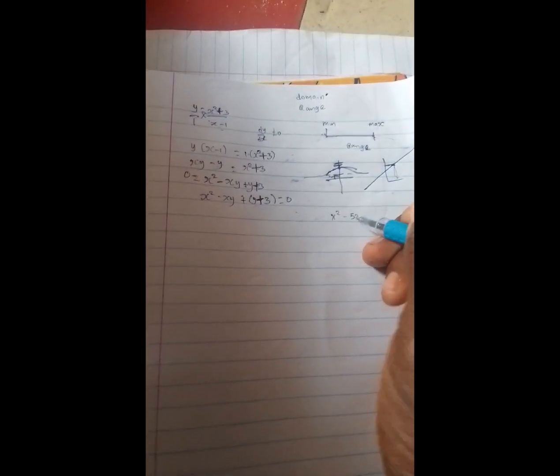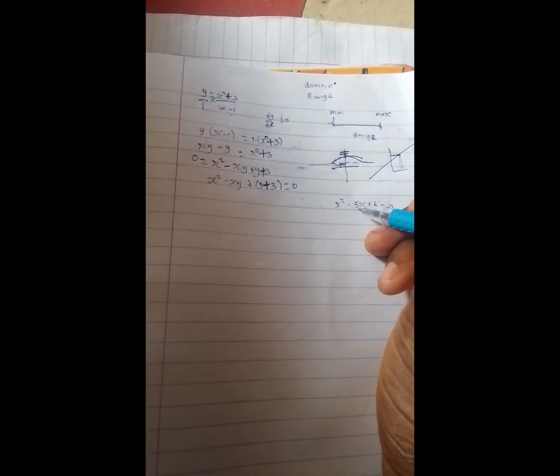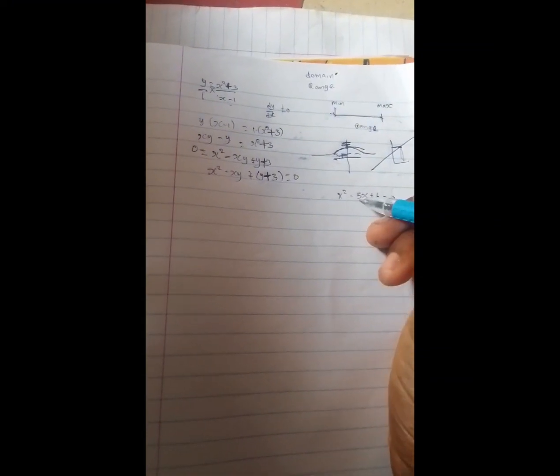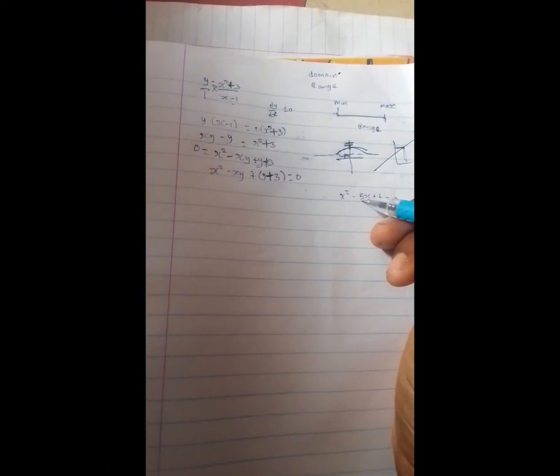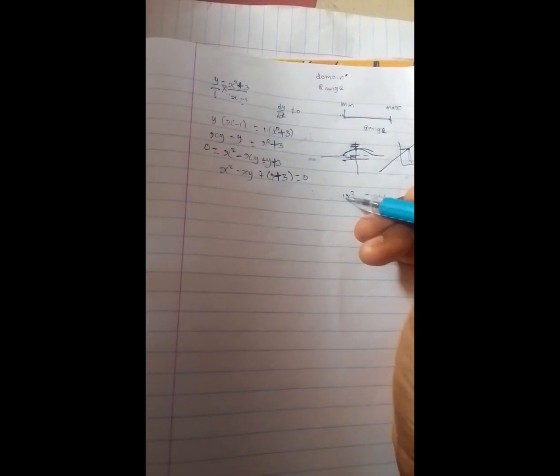Alright. So now if you have x squared minus 5x plus 6 is equal to 0, if you want to factorize, you can use the quadratic formula or factorize. If you want to use the quadratic formula, you say this is your b, this is your c, and this is your coefficient of x squared.